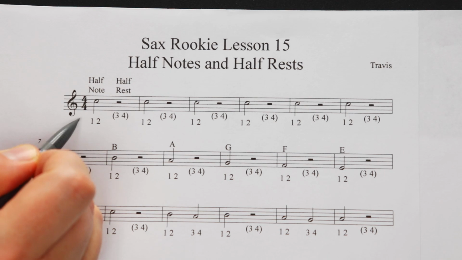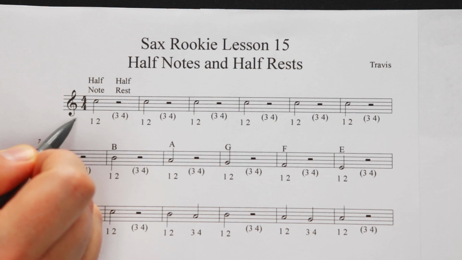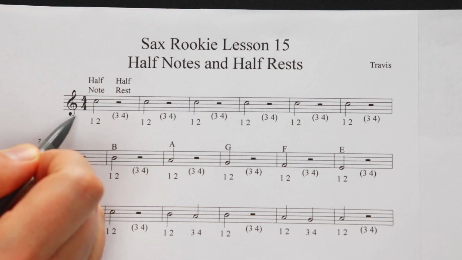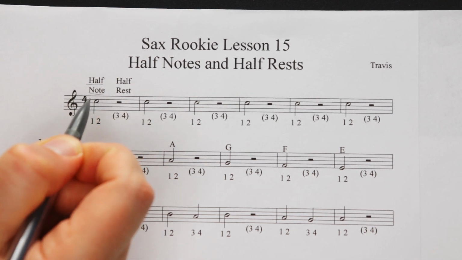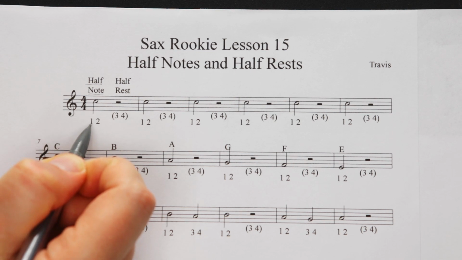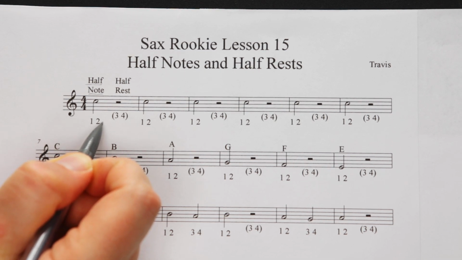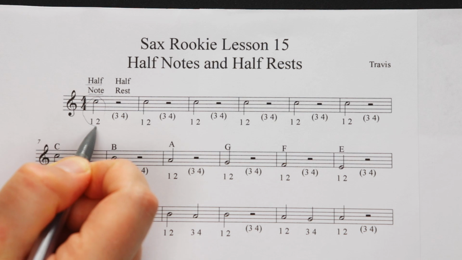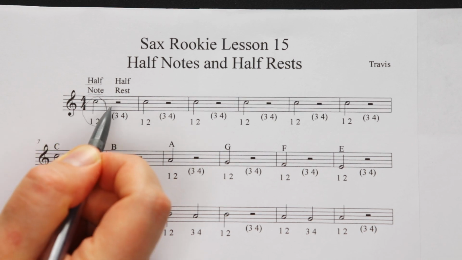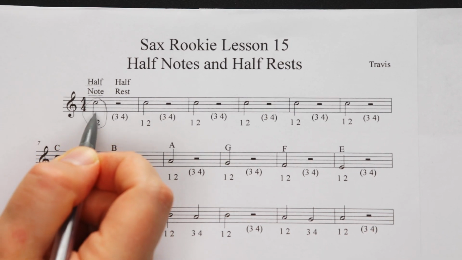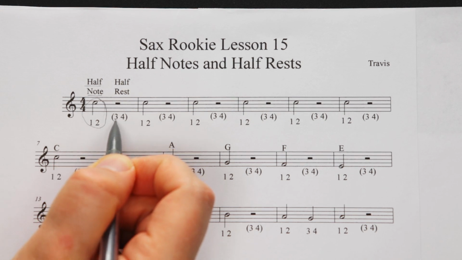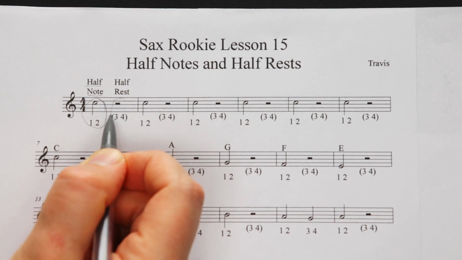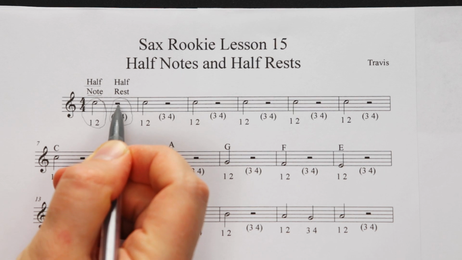Everybody, welcome to lesson 15, half notes and now half rests. And remember in lesson 14 we talked about a half note and how many beats a half note receives. A half note receives 2 beats. And if a half note receives 2 beats, then a half rest is going to receive 2 beats also. So this is a half rest.